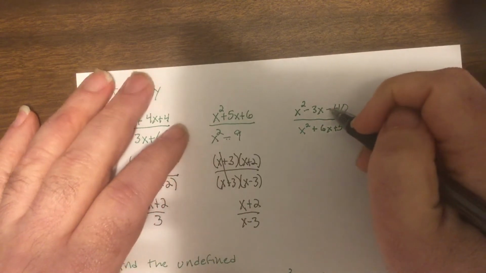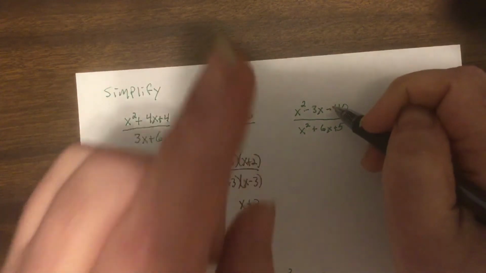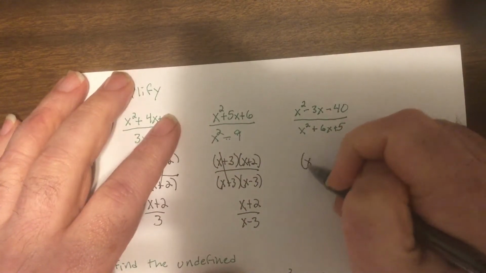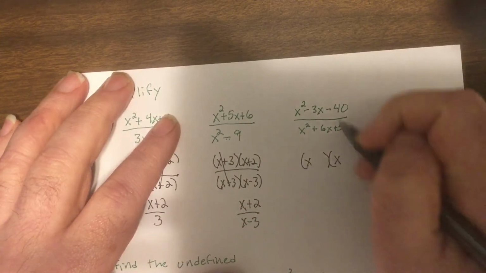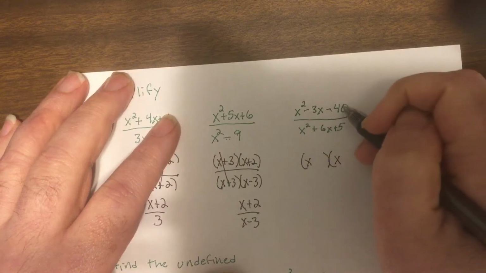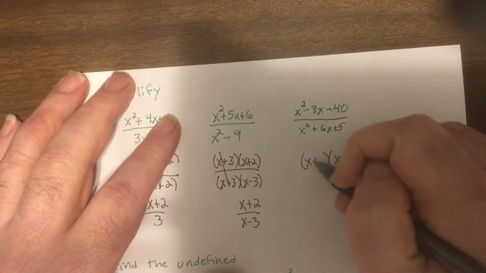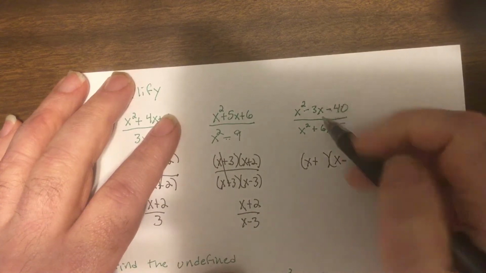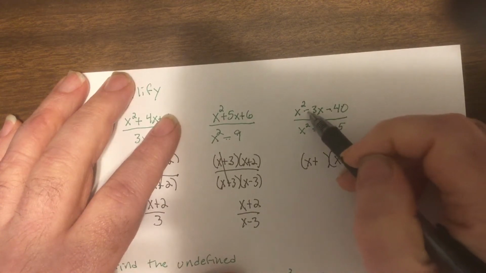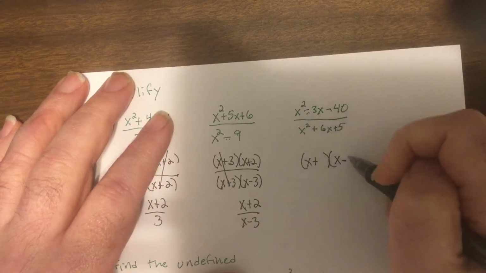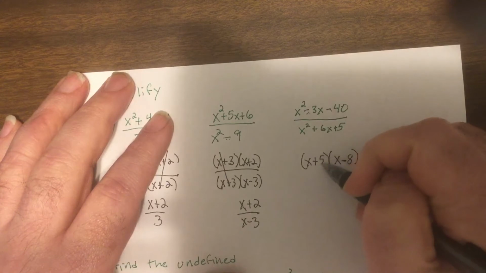Now this one, last term's minus, so you're subtracting. You're not adding, you're subtracting. So it'd be x, last term's minus, so what do you multiply to get 4, but subtract to get 3? So the signs are not the same. Larger factor's the same as this sign. So how about 8 and 5? And 8 is the largest one, so it goes here.